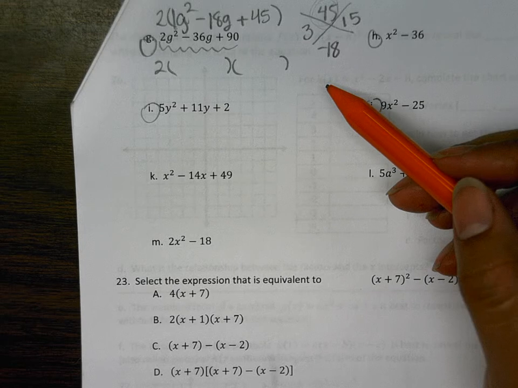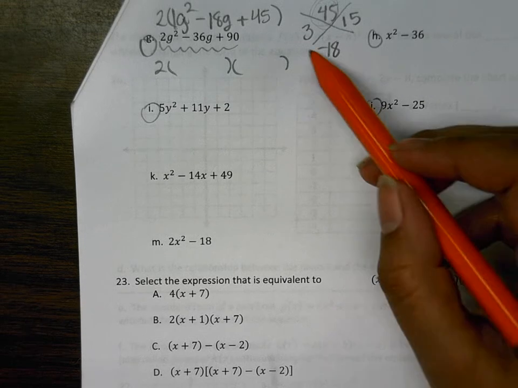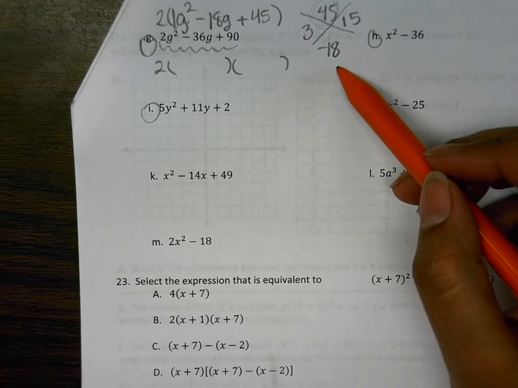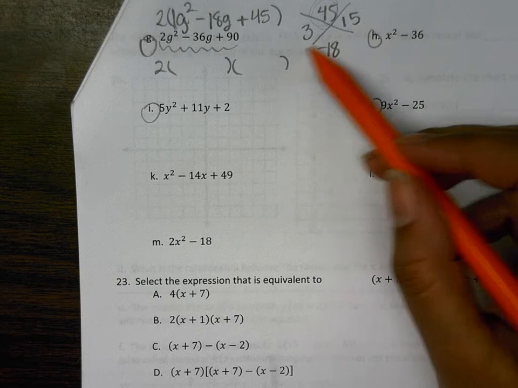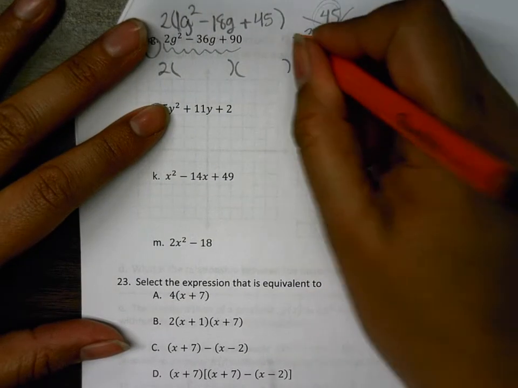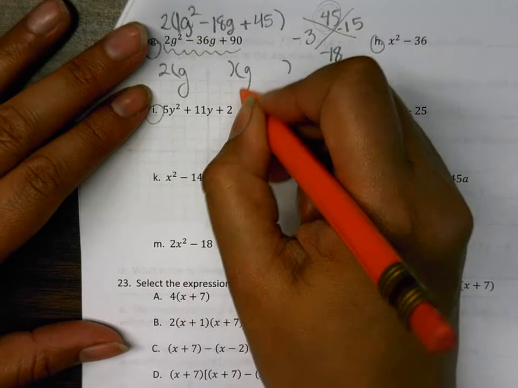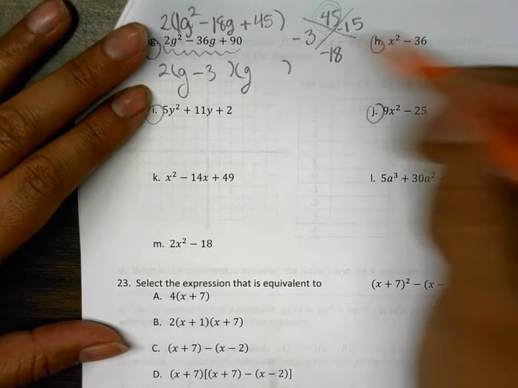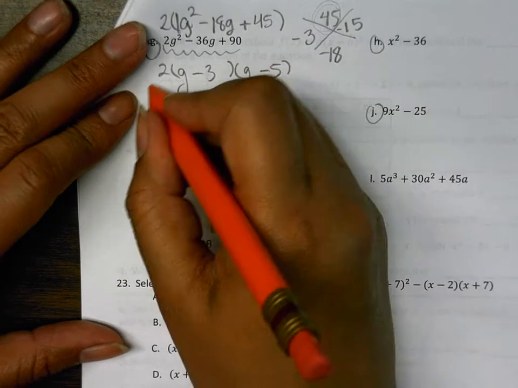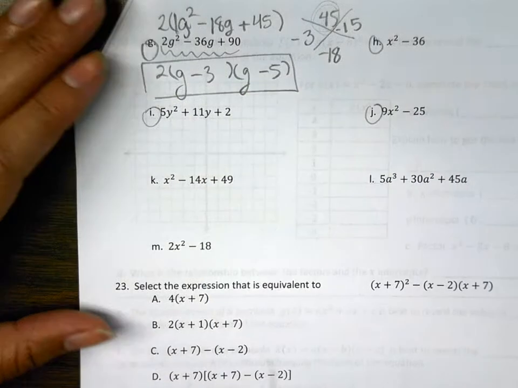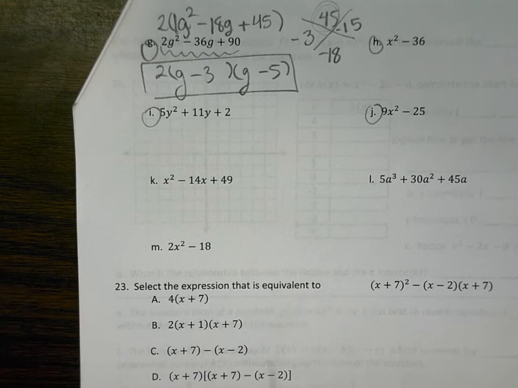I'm going to ask again, is 3 plus 15 negative 18? So what does that mean about my two signs? They're both negative. Will that still multiply to a positive 45? Okay, so g minus 3 and g minus 5. Got it? All right, next one.